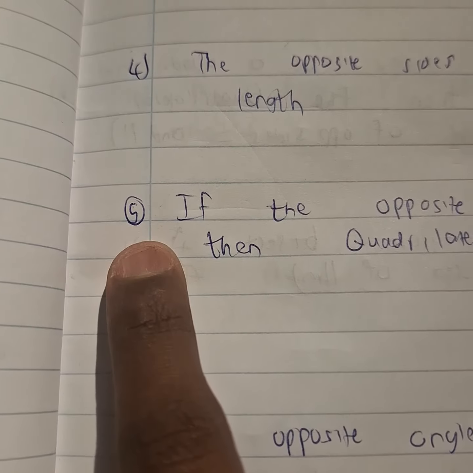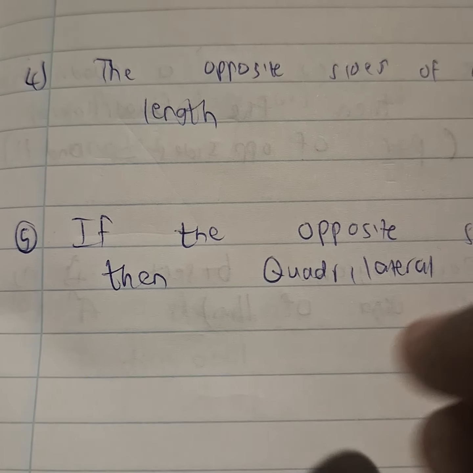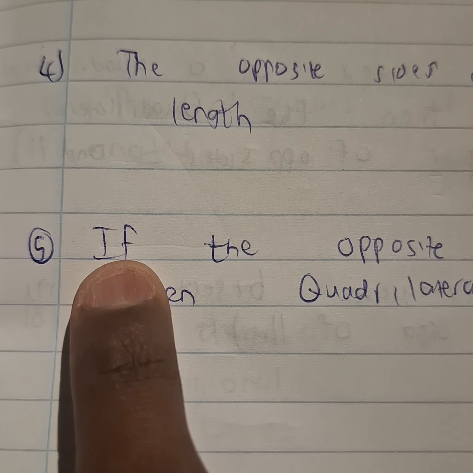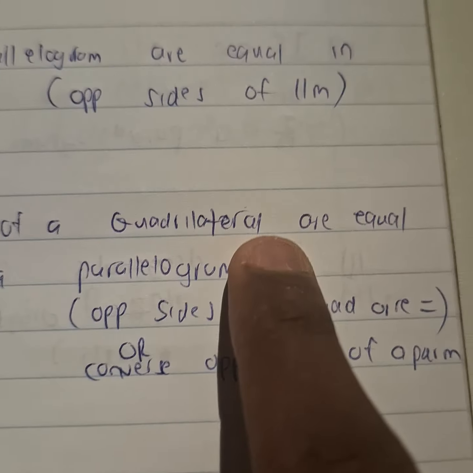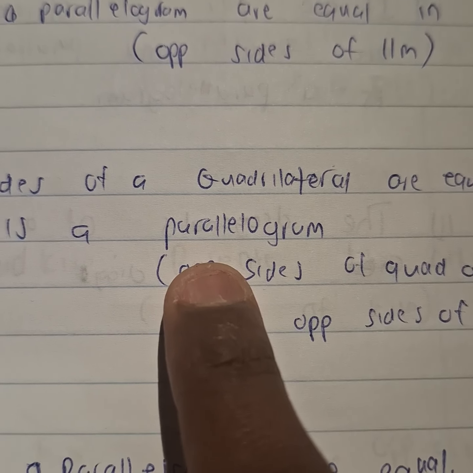Okay. Number 5. This is one of the ways that we prove that a quadrilateral is a parallelogram. If we can discover that this condition is intact, and that is if the opposite sides of that particular quadrilateral are equal, then we say that quadrilateral is a parallelogram.